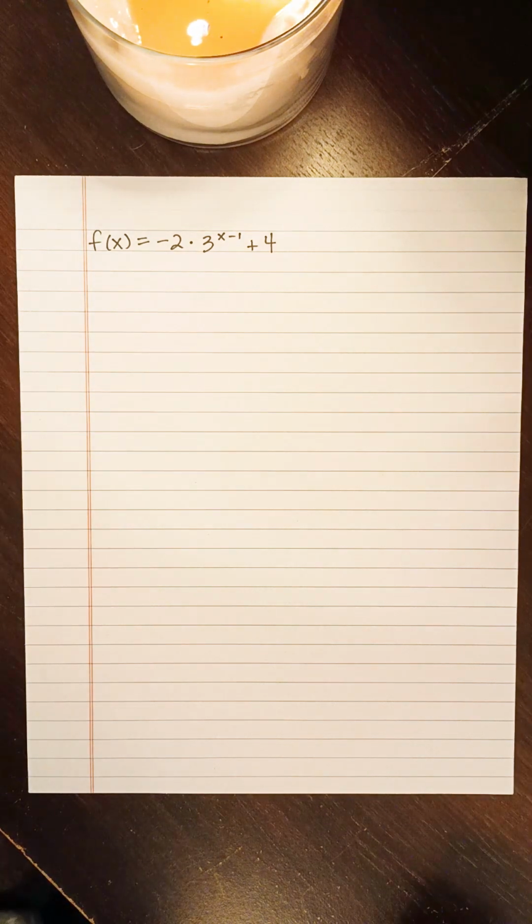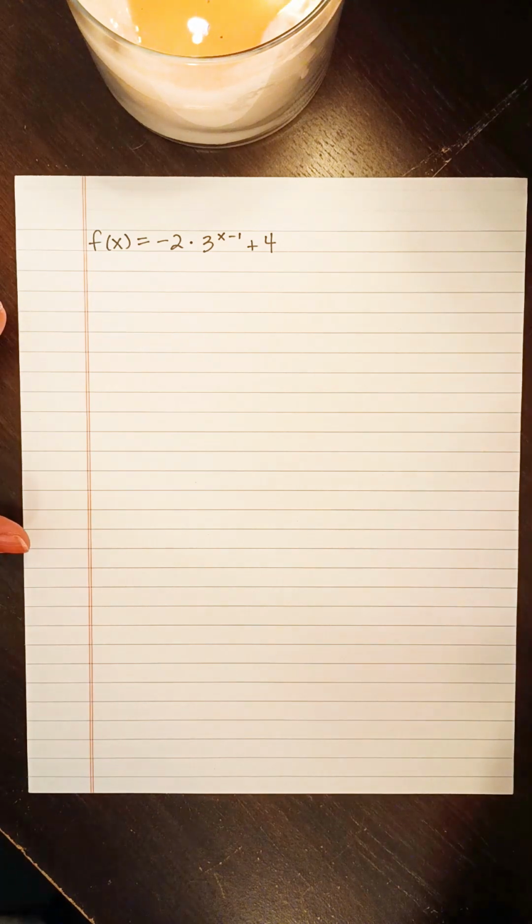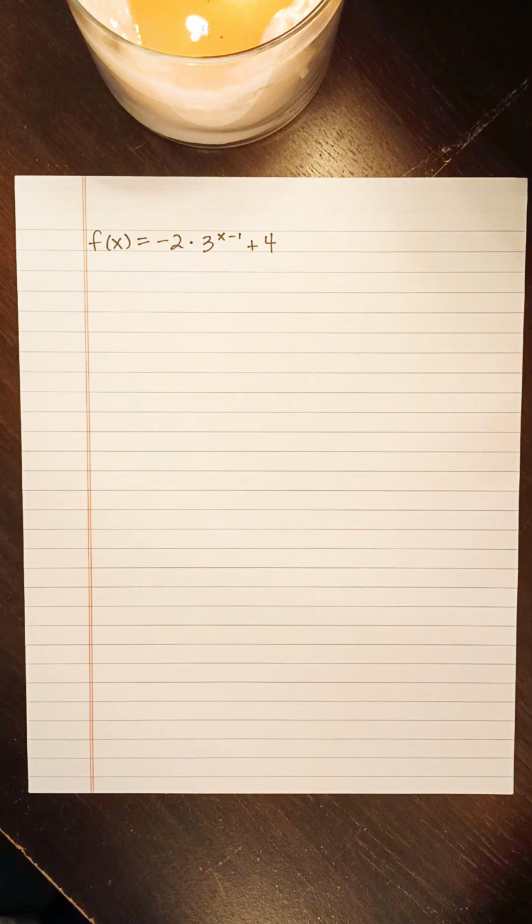Hello everyone, in this video I'm going to be showing you how to graph an exponential function using transformations. So let's just jump right into it. The first step you want to take when graphing any function using transformations is to identify the base function.